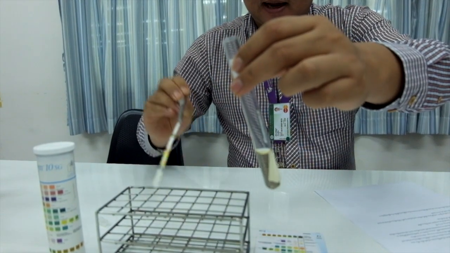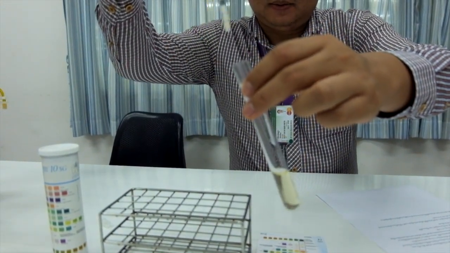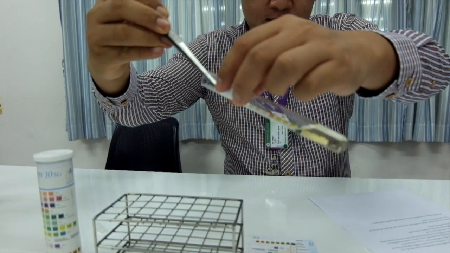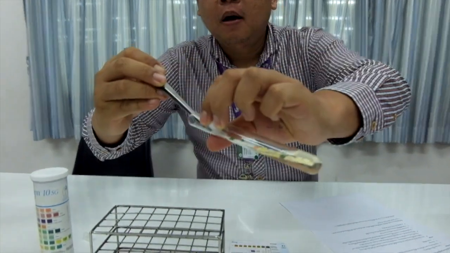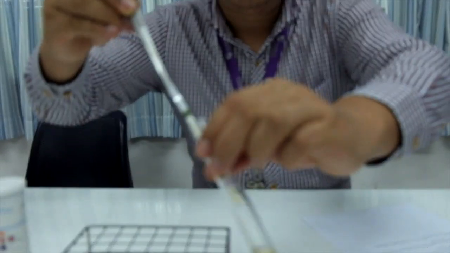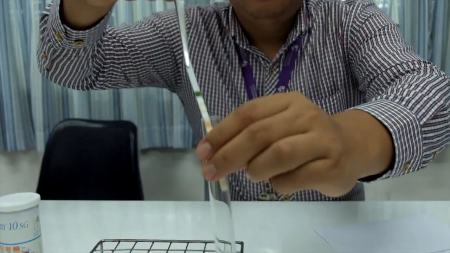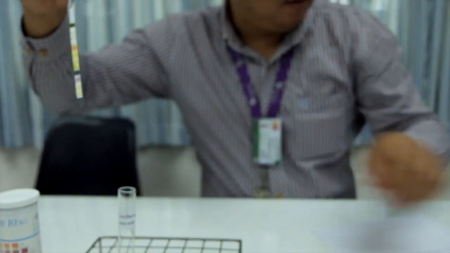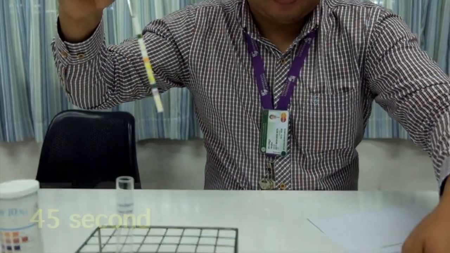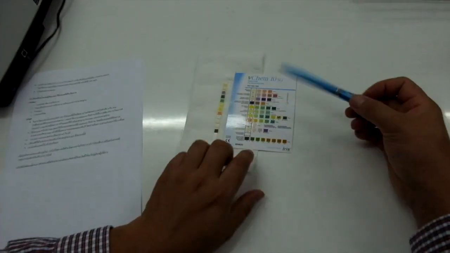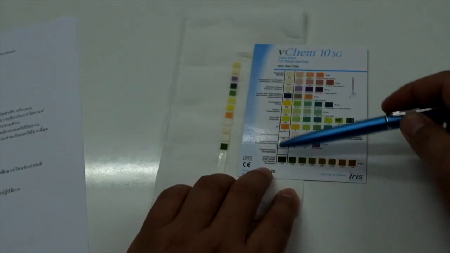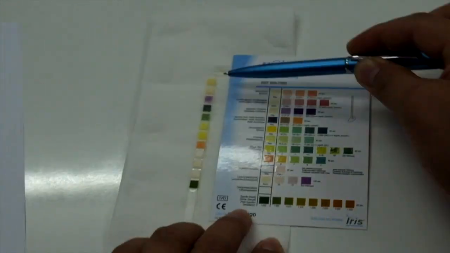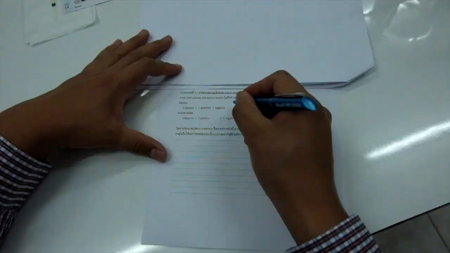Dip the strip into the unknown urine with the forceps. Try to tilt the tube to inundate all working area of the strip and try to gently remove excessive urine as much as you can. Place the strip on the tissue paper for 45 seconds, allowing the reaction to complete. Compare the results in glucose and ketone body area with the reference range. Interpret the results from the reference range and record it.